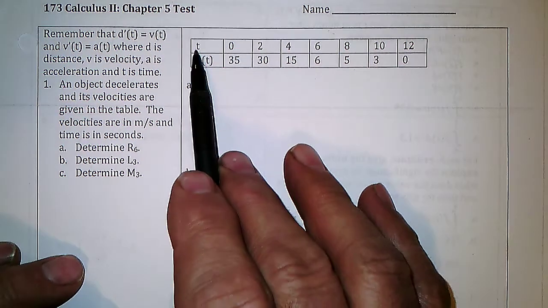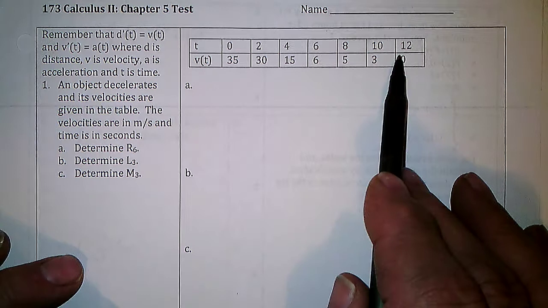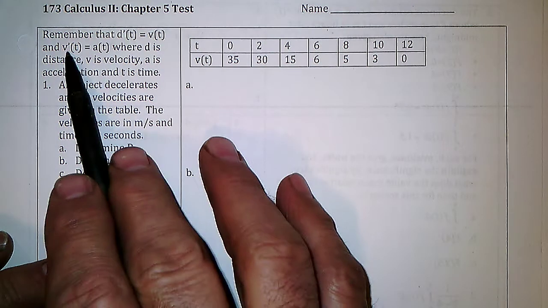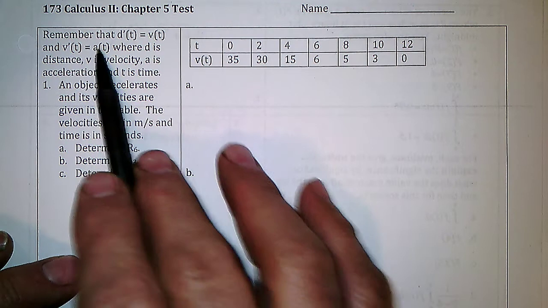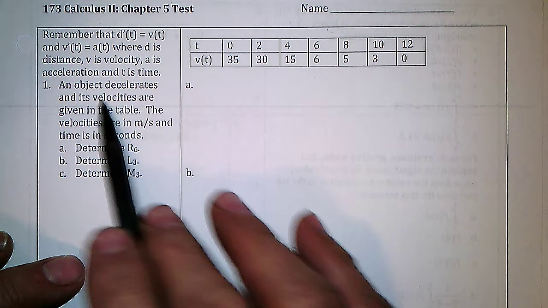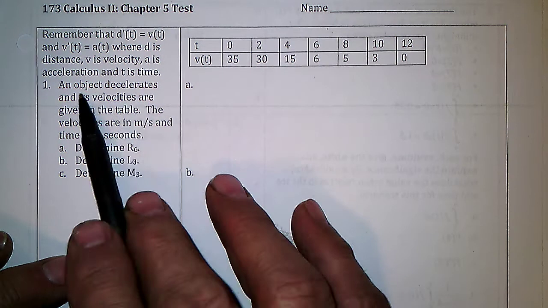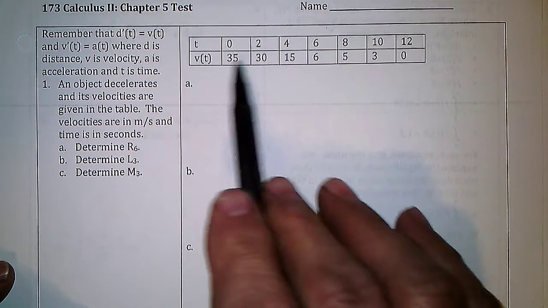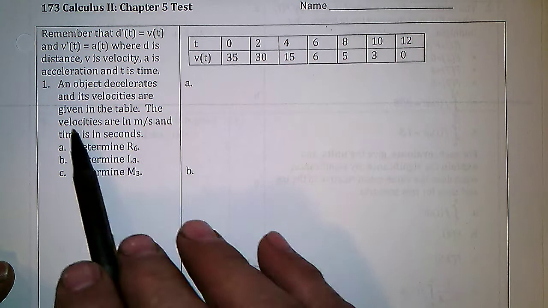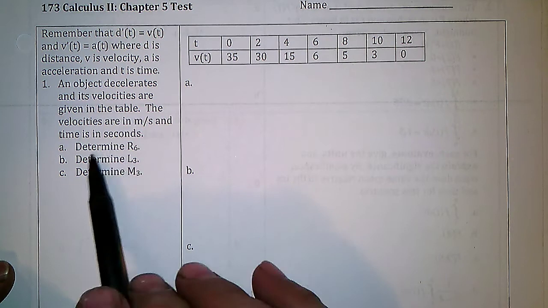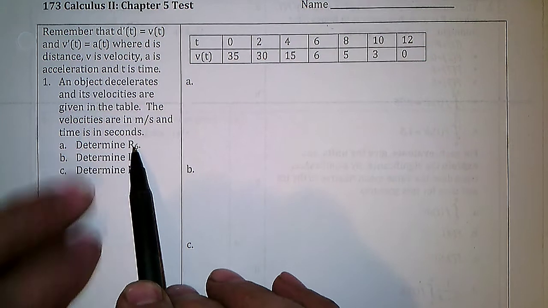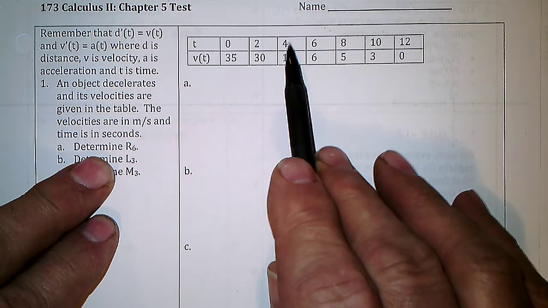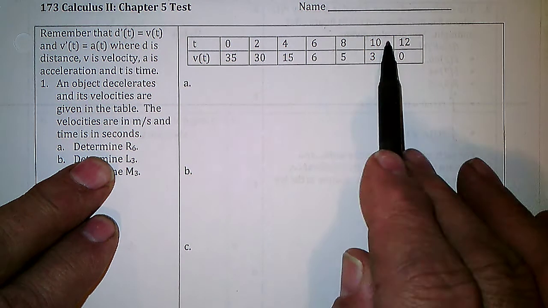Okay, so I've given you some times and some velocities, and velocity, derivative of velocity, acceleration, and d is the distance. Here we're supposed to figure out the object decelerates and velocities are given in the table. So here are the velocities in meters per second. Determine R6. So there's 1, 2, 3, 4, 5, 6.